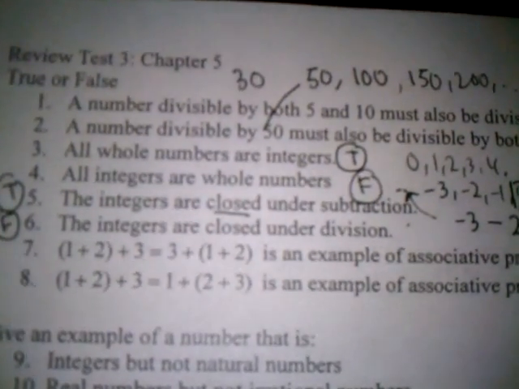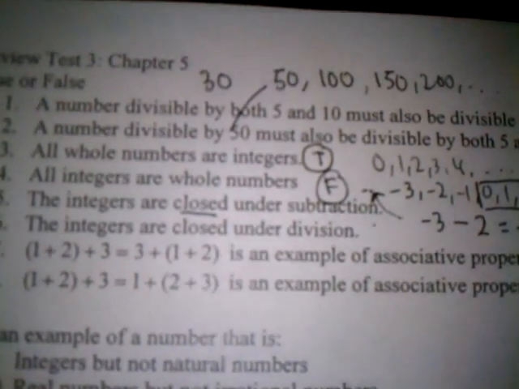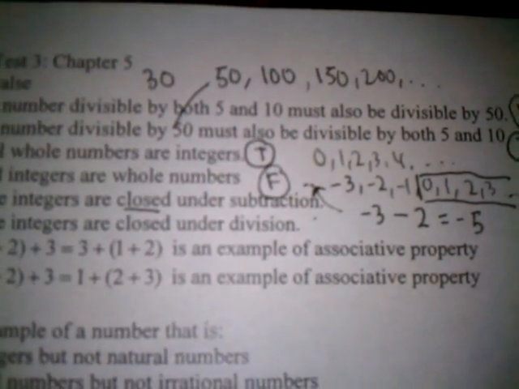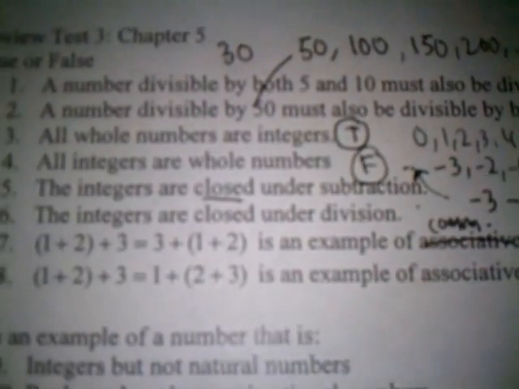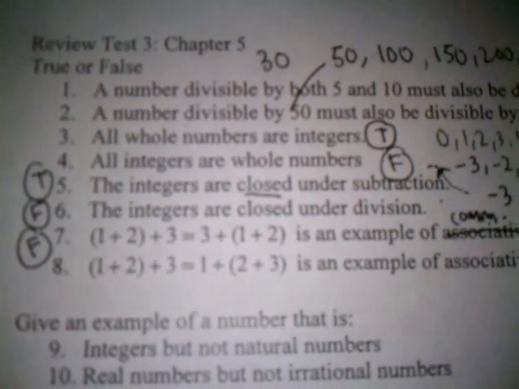Question 7. 1 plus 2 plus 3 is equal to 3 plus 1 plus 2 is an example of the associative property. This is actually false because this is actually the commutative property. 1 plus 2 plus 3 is equal to 1 plus 2 plus 3 is an example of the associative property. This question is actually true.